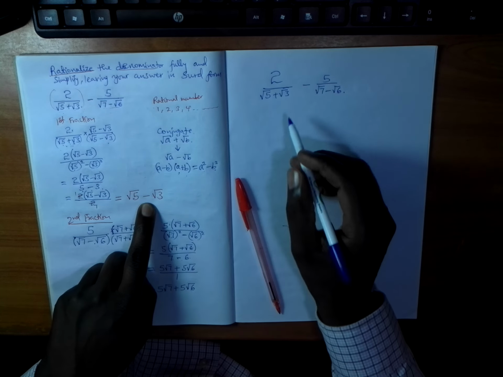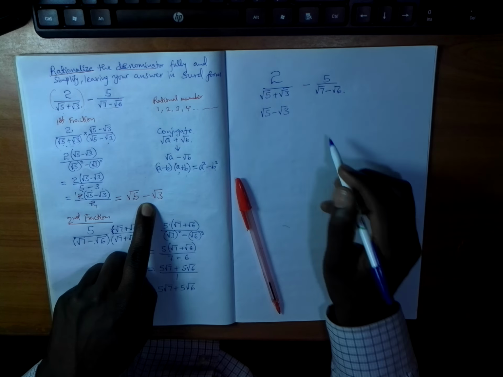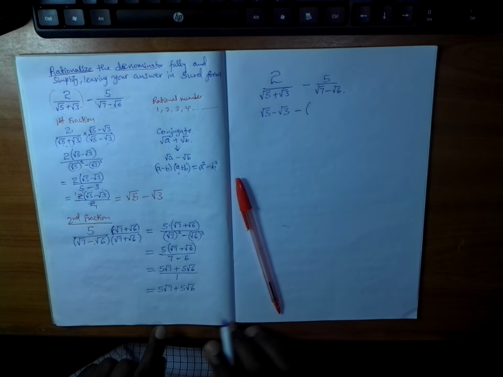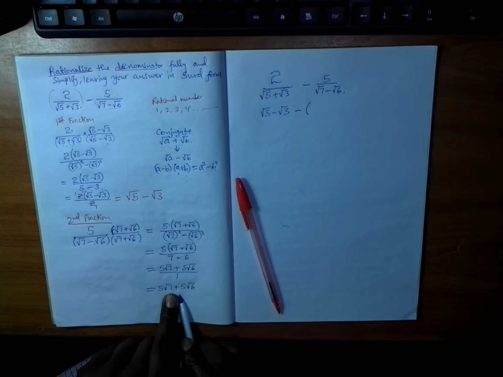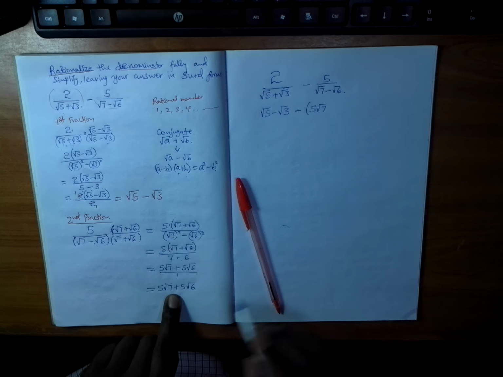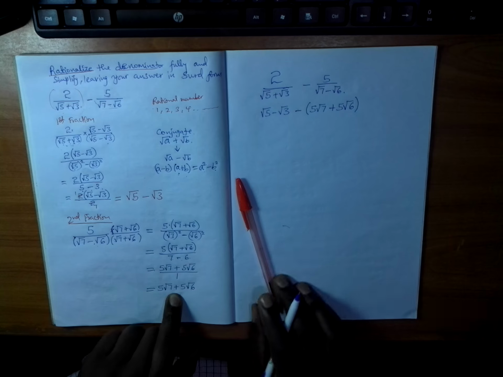So we replace it here, root 5 minus root 3. Then minus, open the bracket. Then the second fraction, we simplified and we got 5 root 7 plus 5 root 6.